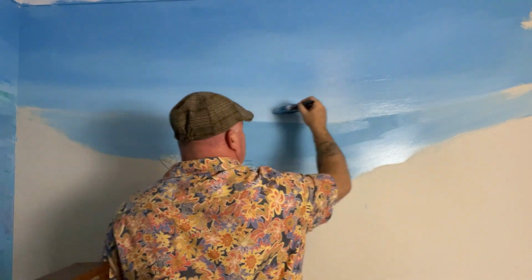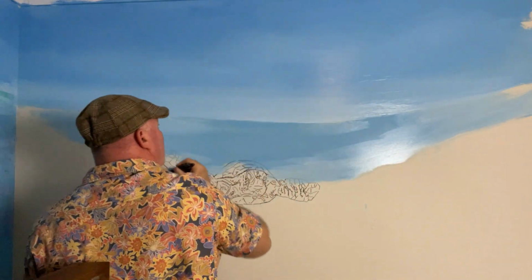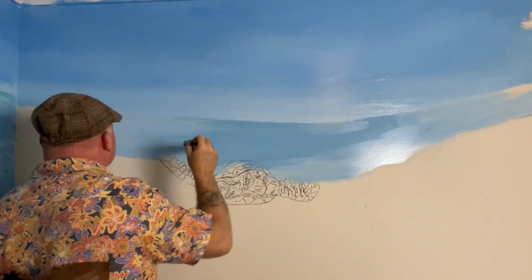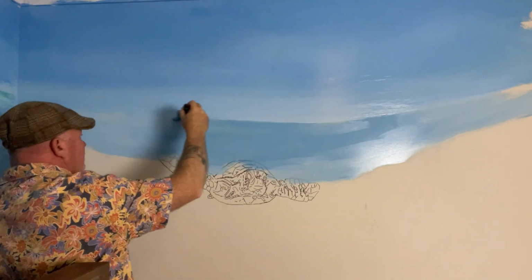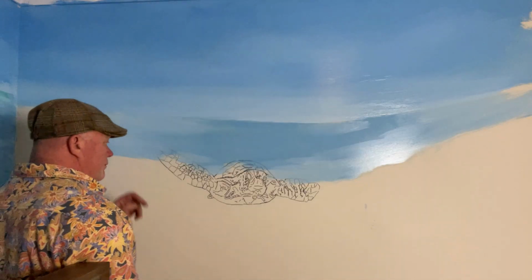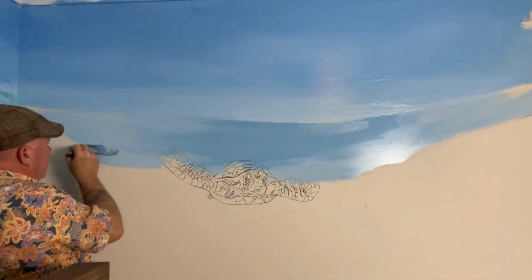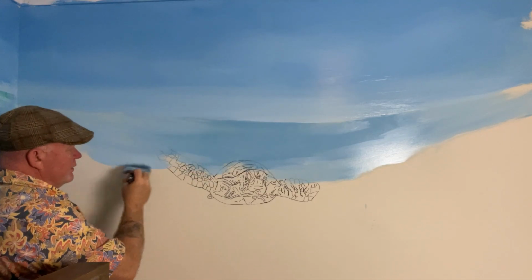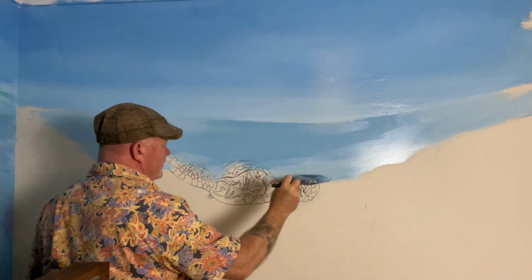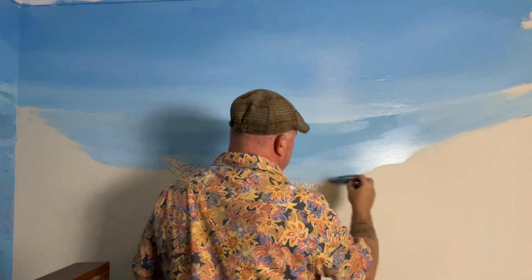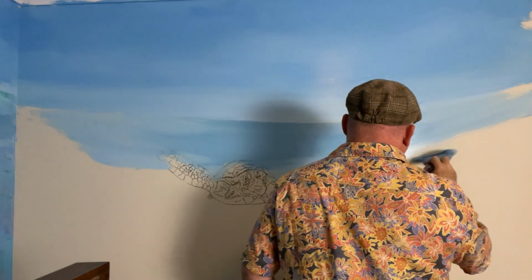I have to let the wall dry a little bit, I think, because it's still picking up that darker tone, which I don't want. So while I've got that lighter tone in here, I'm just going to bring that across into the water below the area we've just done.